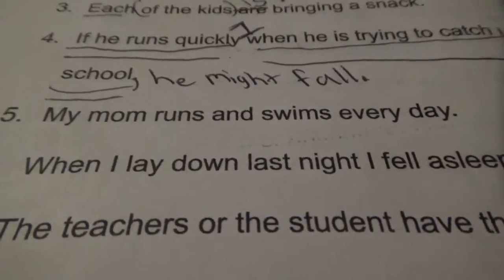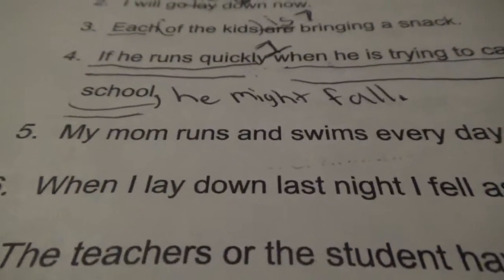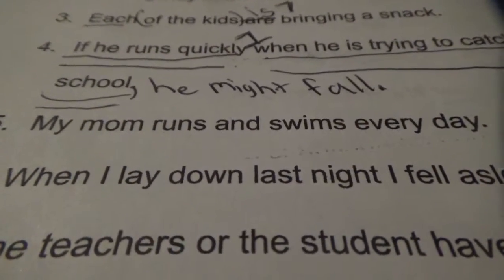All right, my mom runs and swims every day. Is that a sentence fragment? No, it makes sense by itself.